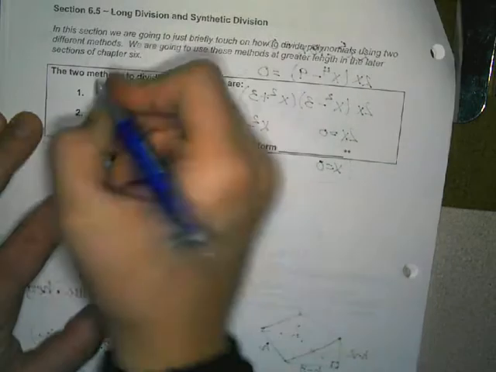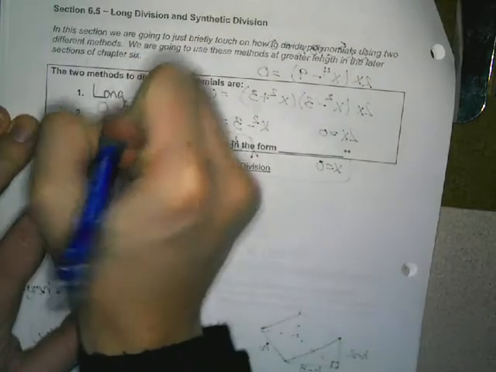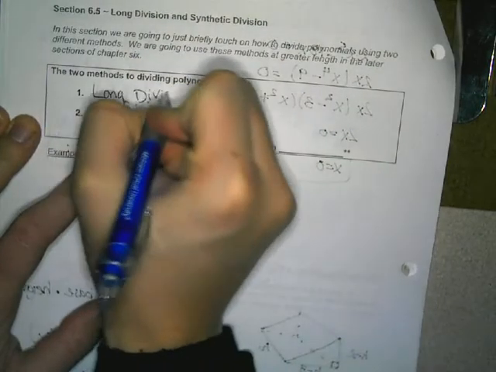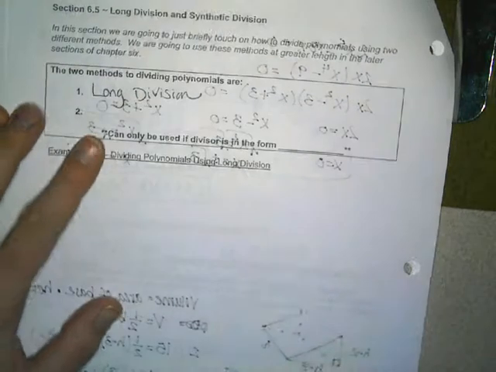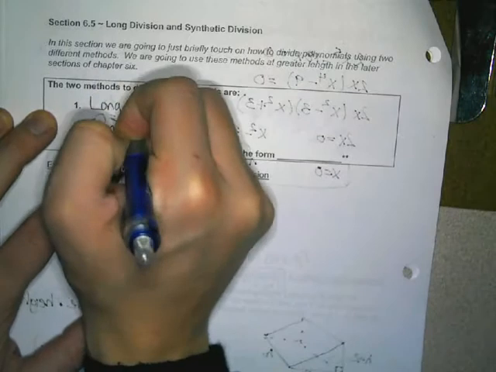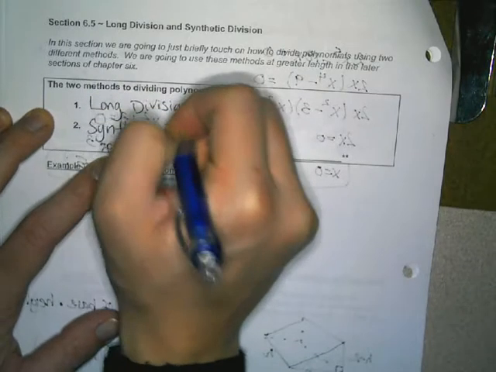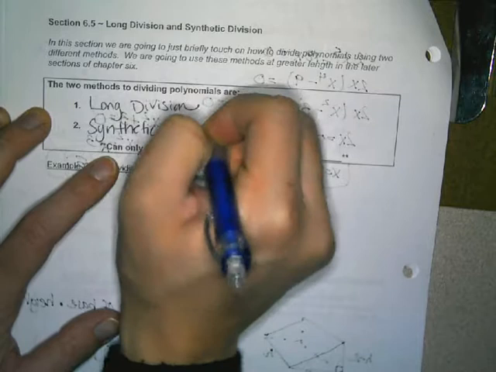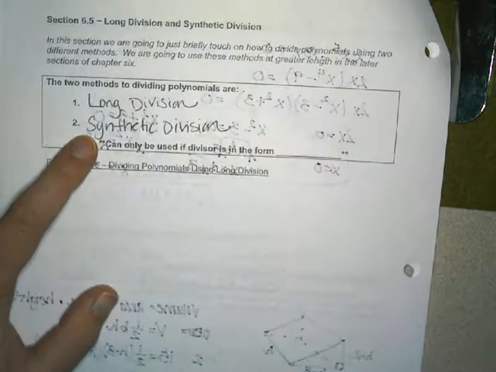So the two methods to dividing polynomials are long division, which is like what we reviewed yesterday, and the other one is called synthetic division. Now, the reason we have two methods is because synthetic division only applies in certain cases.